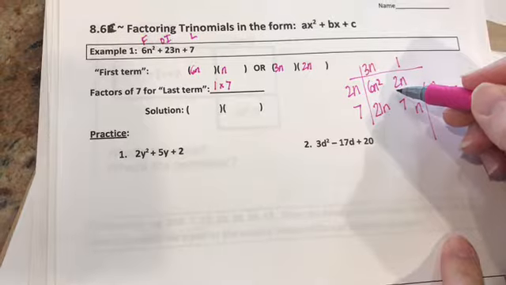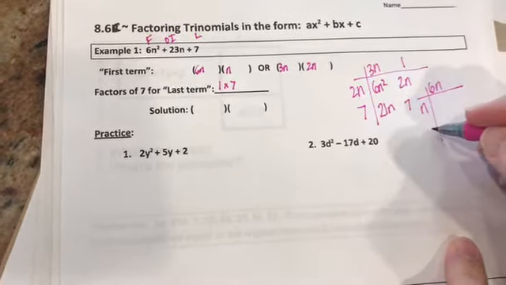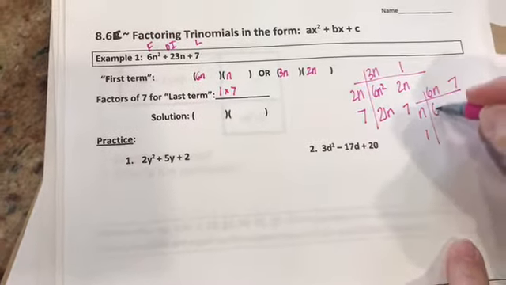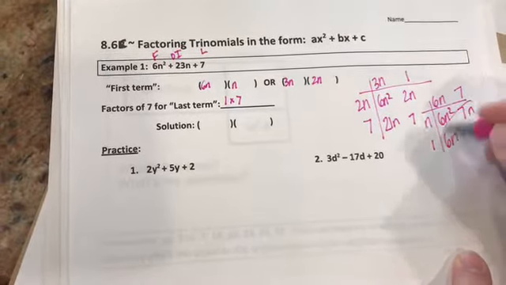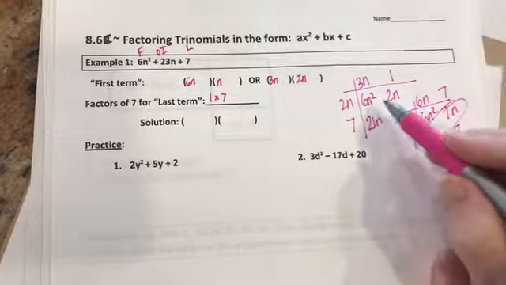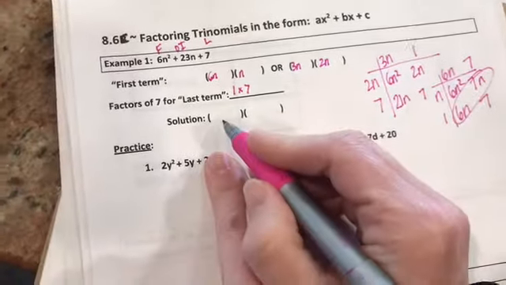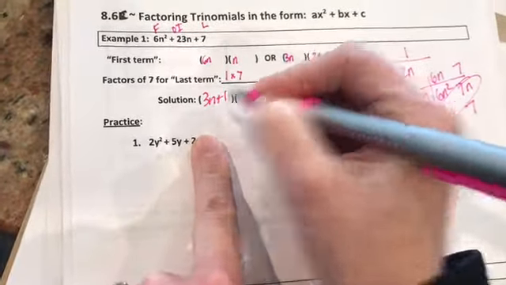Do you guys see how that worked? But it would not work if we would have tried it here. 6n squared, 7n, 6n, and 7. See how those don't add up to 23? So this is the one that works. But remember, we want to write our answer in the parentheses. So we have 3n plus 1 and 2n plus 7.